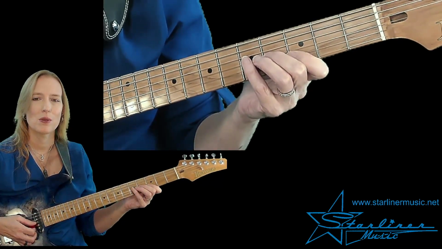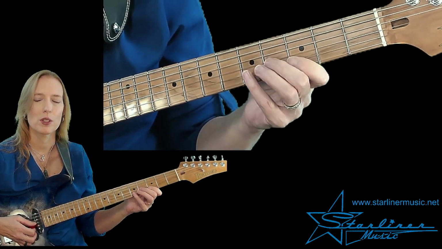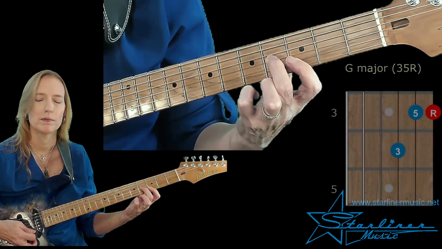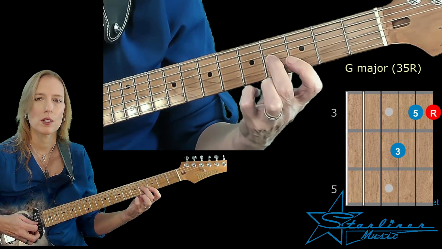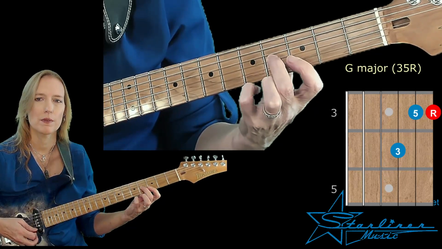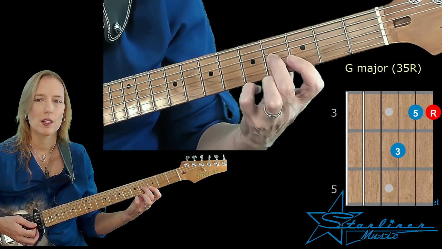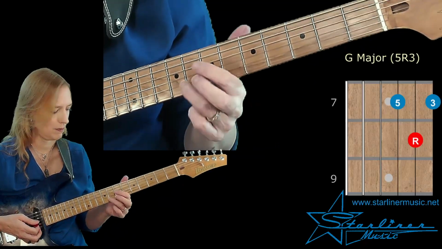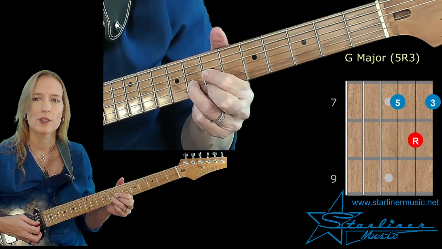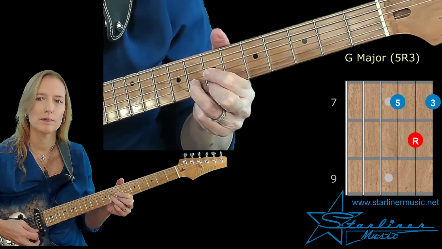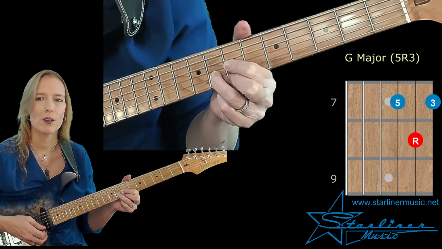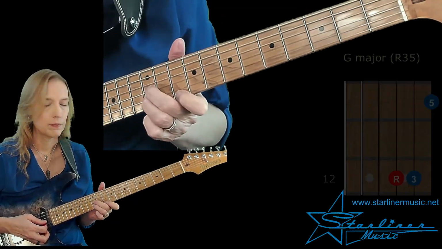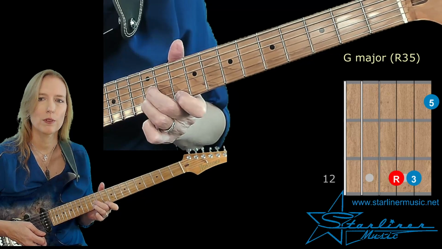Alright, now let's do G inversions. We're going to start with first inversion again here at the 3rd fret. So this is 3, 5, root. Then our next G chord is at the 7th fret, looks like a D. And it's 5, 1, 3. And finally, our last G chord is at the 10th fret. And it's root, third, fifth.